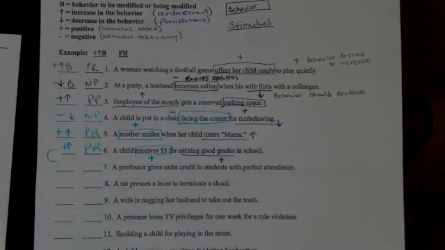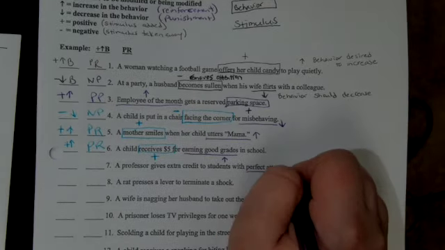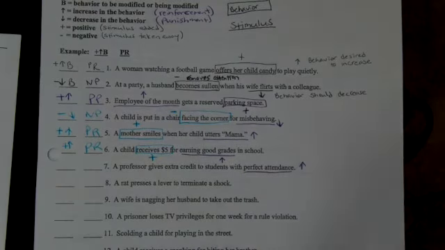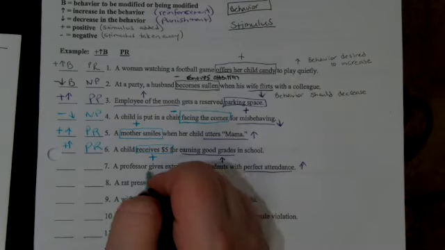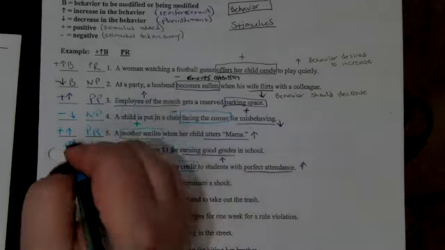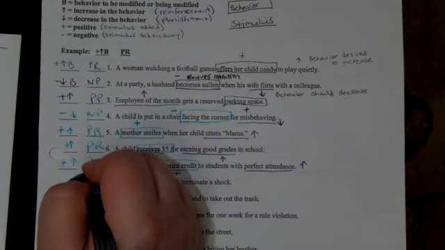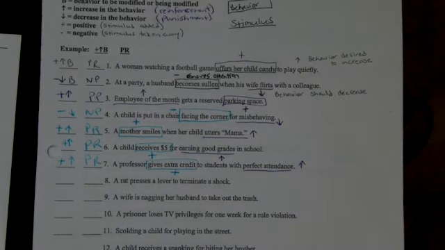Next, a professor gives extra credit to students with perfect attendance. So I'm getting extra credit. The behavior is perfect attendance. We want to keep that attendance up. And then the professor gives extra credit. So since I'm adding a stimulus and I want to increase that behavior, we're positive reinforcement.